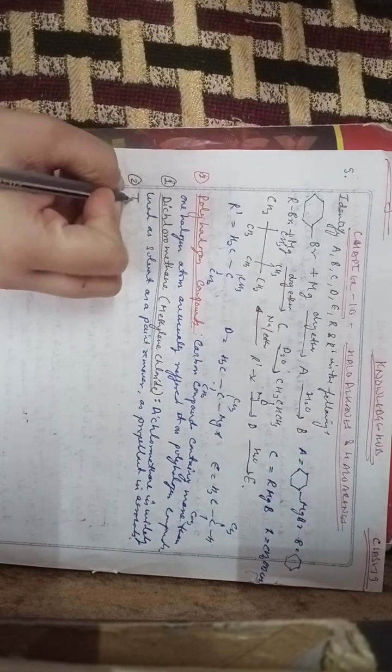Now we go for the next one, that is the second one, trichloromethane, which is known as chloroform.